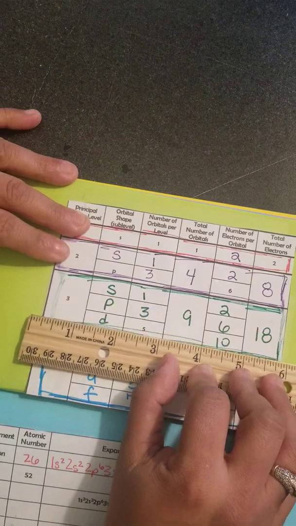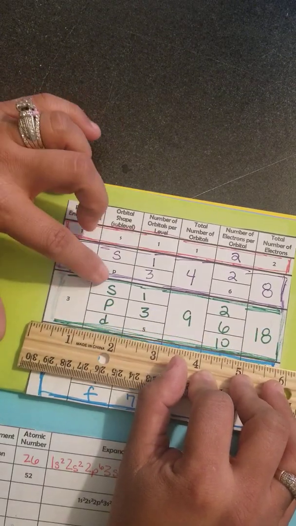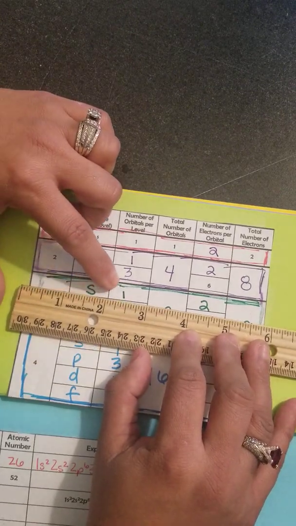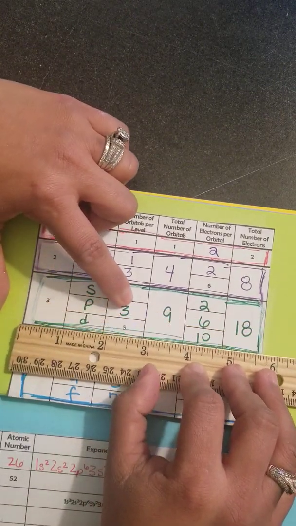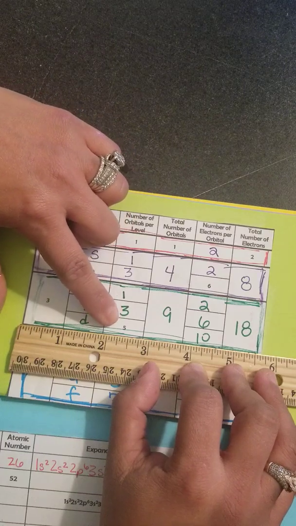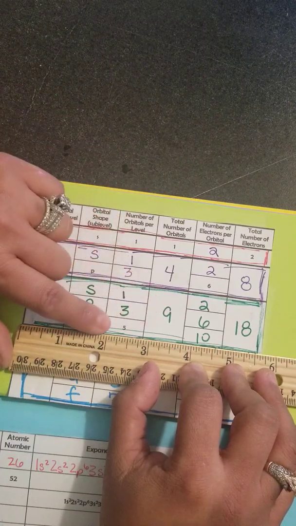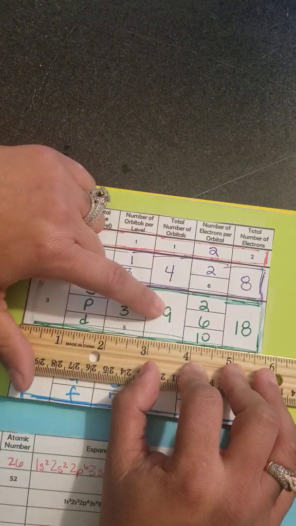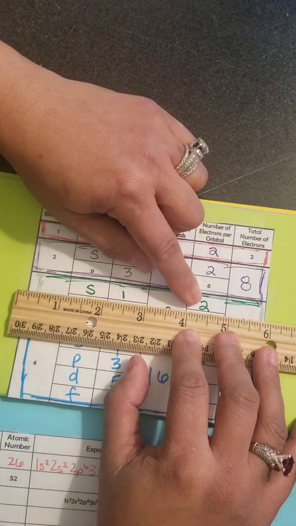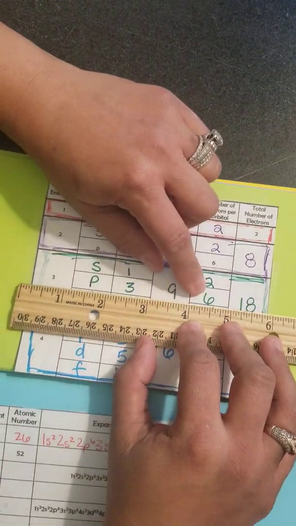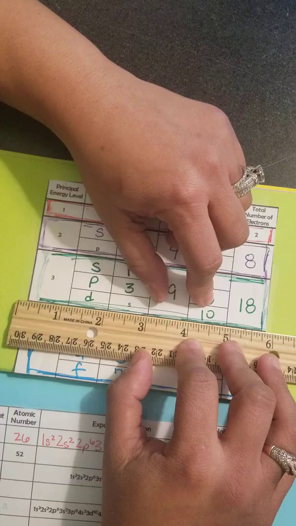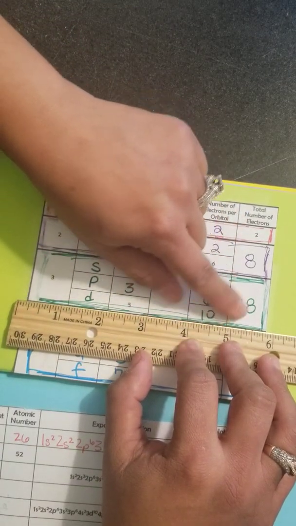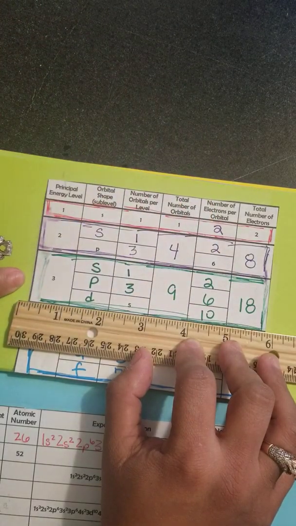Let's keep going. The third energy level can have an S, a P, and a D. Now the S only has 1 seat on the bus, the P has 3 seats, and the D has 5 seats. What's the total number of orbitals? 5 plus 3 is 8 plus 1 is 9 orbitals. Now the electrons: the S can only hold 2, the P can only hold 6 electrons, and the D can hold 10. 10 plus 6 is 16 plus 2 is 18 electrons total in the third energy level.